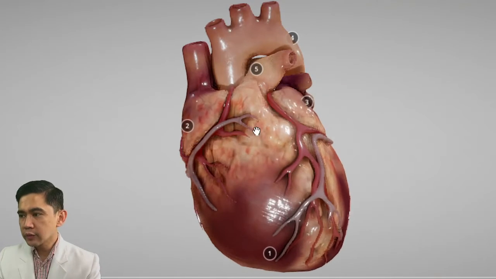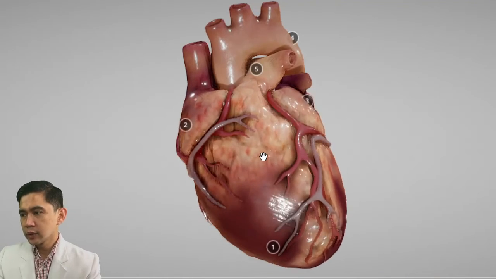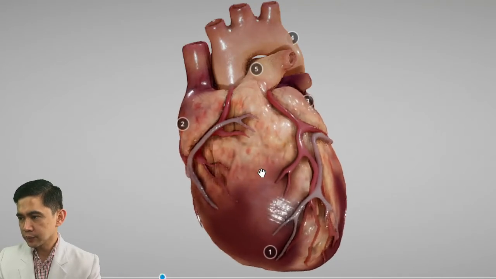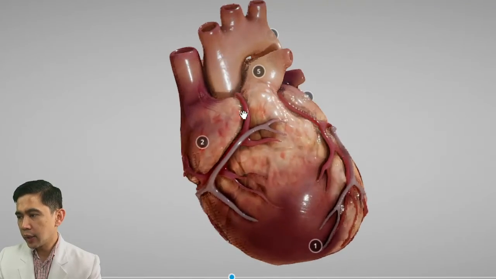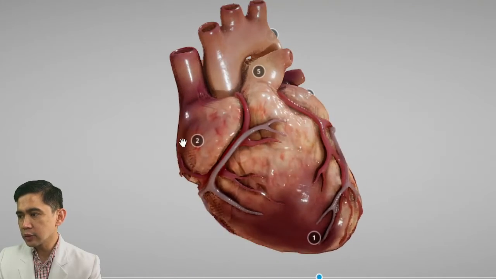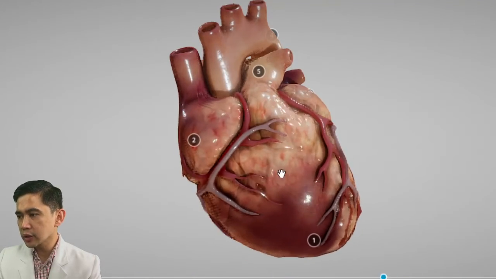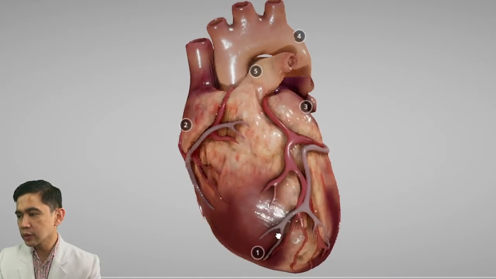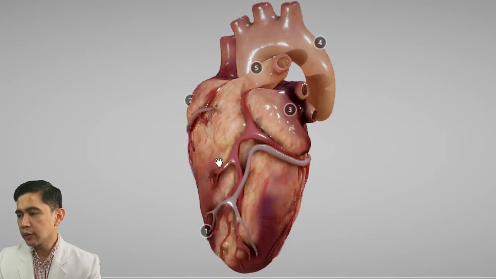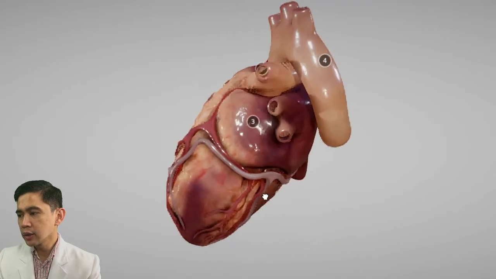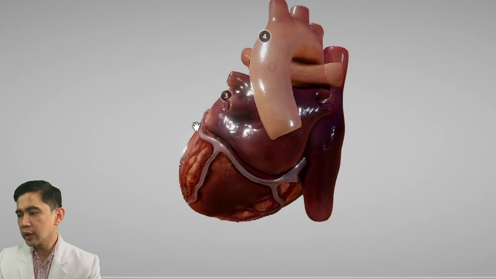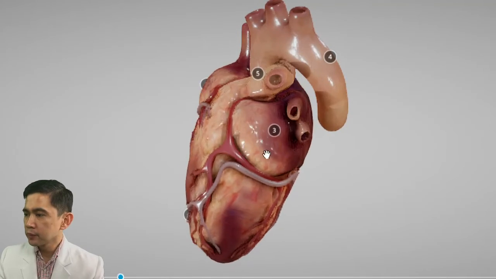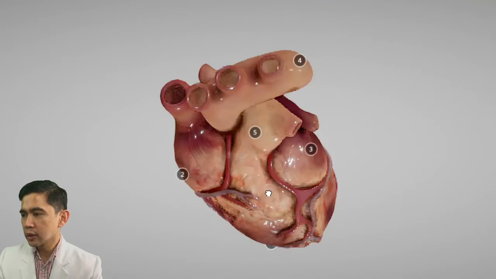So here we have an animated heart from SketchFab. So this is the front face of the heart. So this is the atrioventricular groove. So this should be the right atrium and the right ventricle. And this is the interventricular groove. So this should be the right ventricle, and this is the left ventricle. This is again the continuation of the atrioventricular groove. So this should be the left atrium and left ventricle.